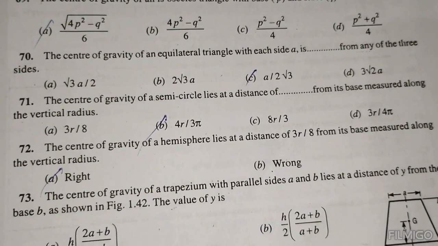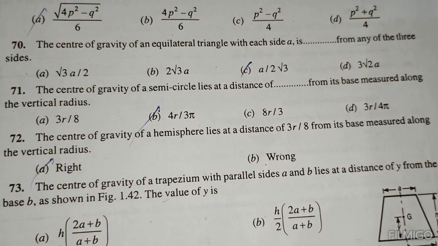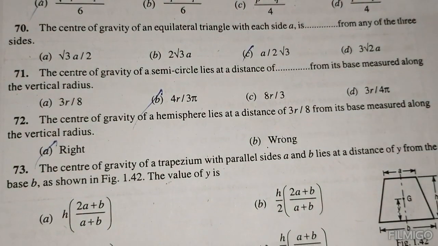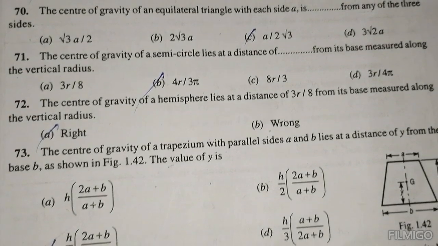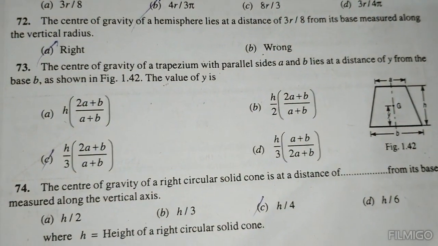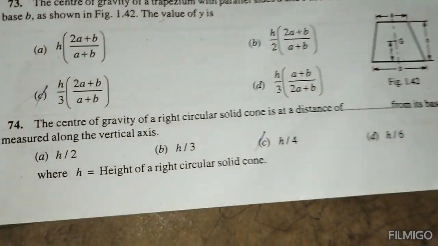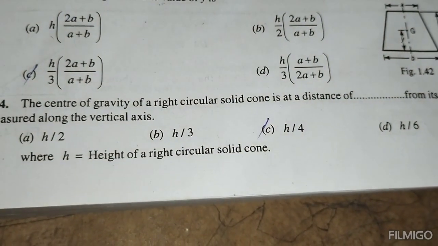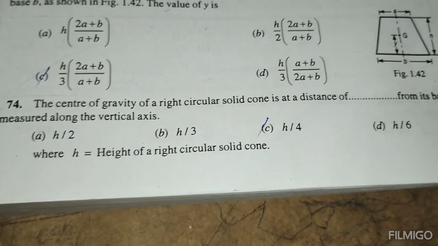The center of gravity of a semicircle is at a distance from the base, measured along the vertical radius, of 4r by 3 pi. The center of gravity of a hemisphere is at a distance of 3r by 8 from the base, measured along the vertical radius. This is right. The center of gravity of a trapezium with parallel sides a and b is at a distance from the base, as shown in the figure, of h by 3 into 2a plus b by a plus b. The center of gravity of a right circular solid cone is at a distance from the base, measured along the vertical axis, of h by 4.